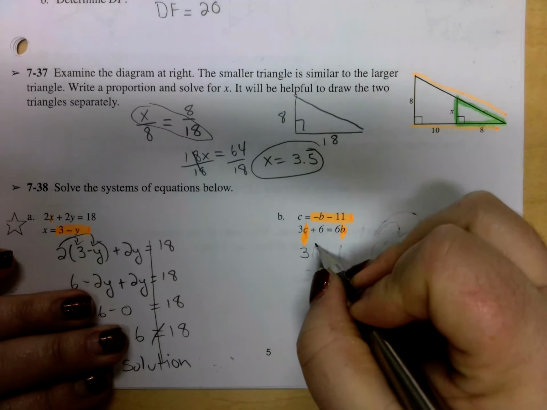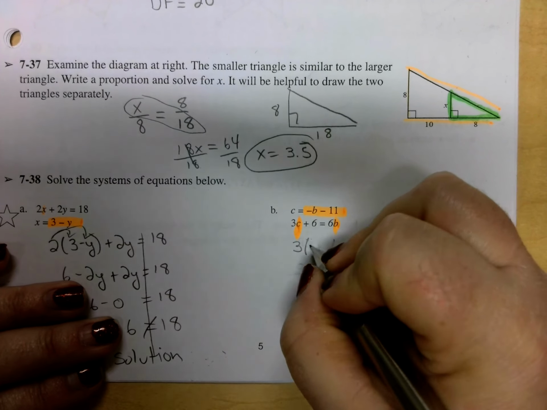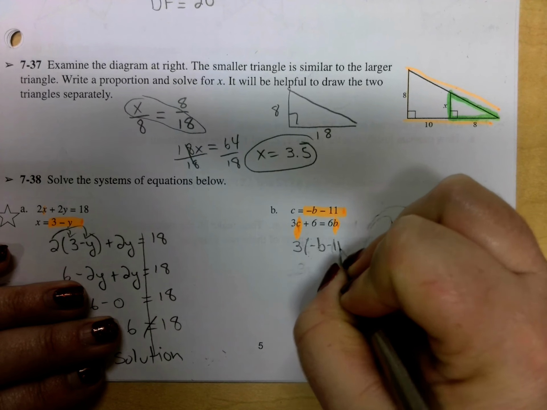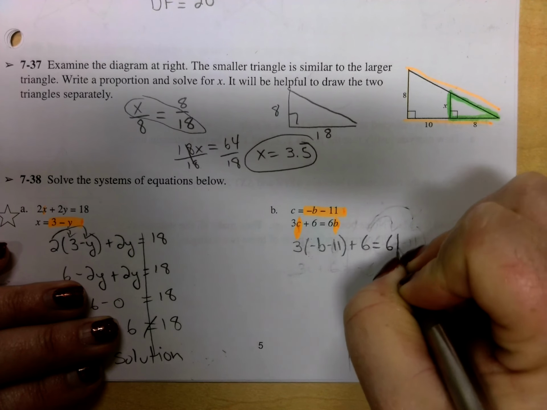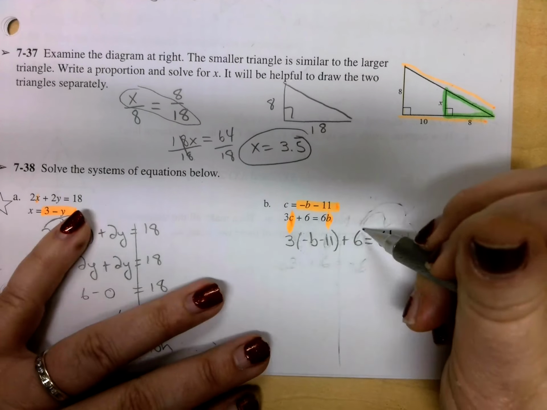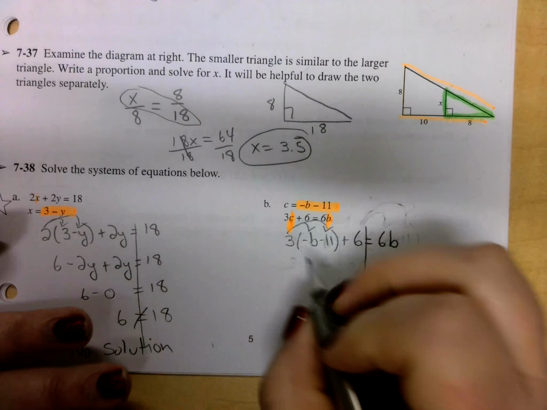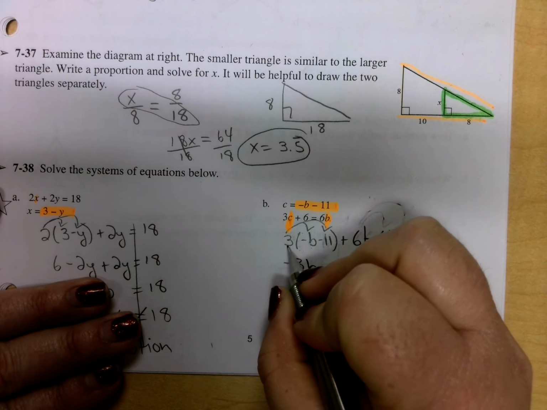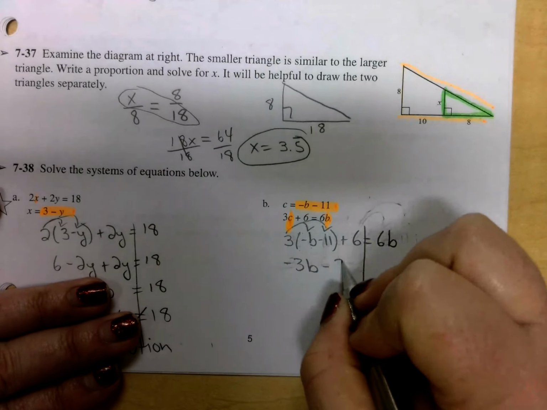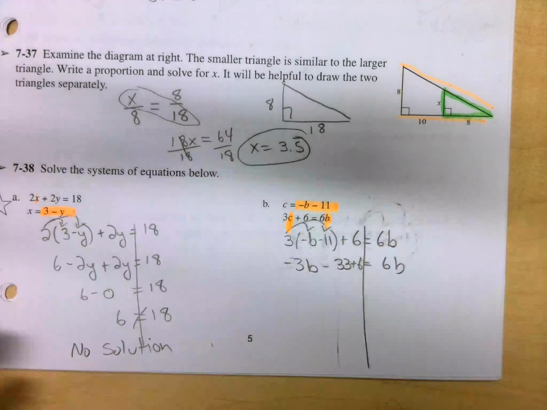Okay, 3 times negative b minus 11 plus 6 equals 6b. Okay, now let's go ahead and distribute this 3 to everything inside the parentheses. So I'm going to have 3 times negative b is negative 3b. 3 times negative 11 is going to be negative 33 plus 6 equals 6b.